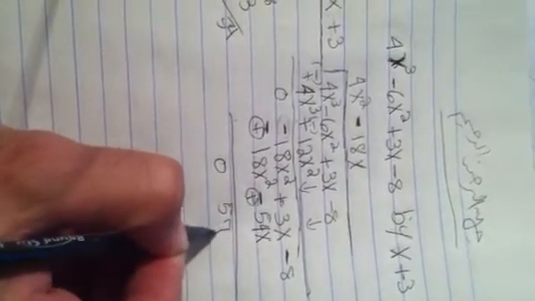Always we have to change the sign. So negative 18x squared minus positive 18x squared is 0. Positive and positive, 3 plus 54 is 57x. We bring down the negative 8 or minus 8.